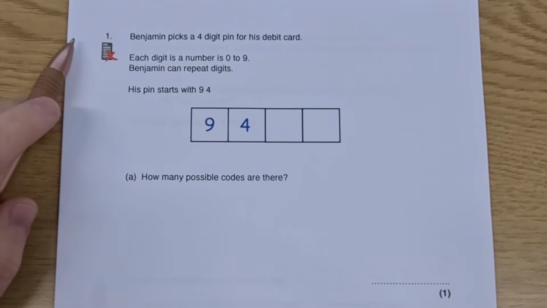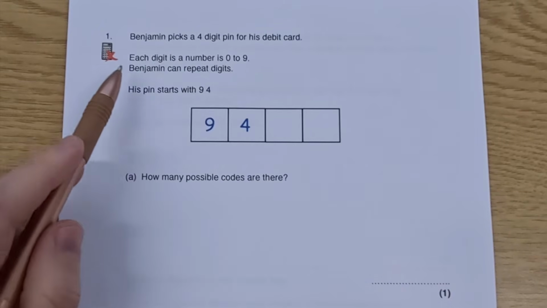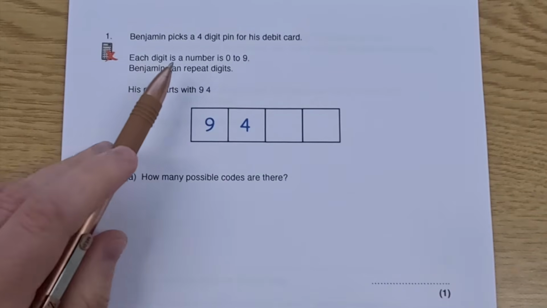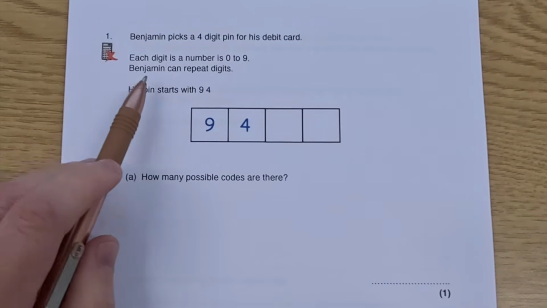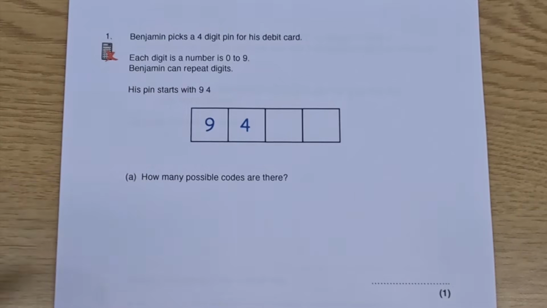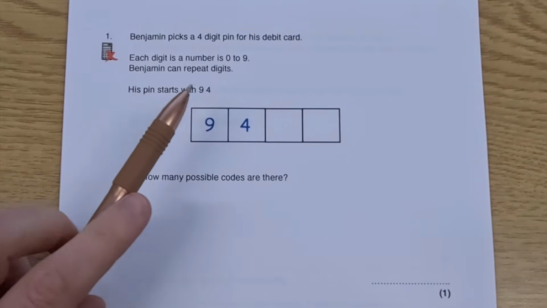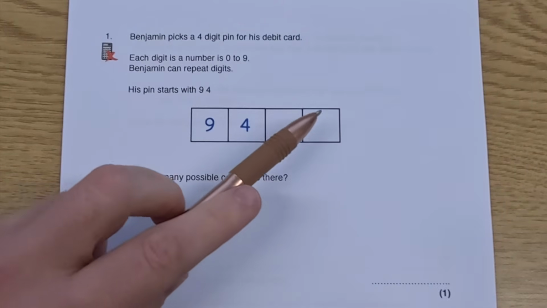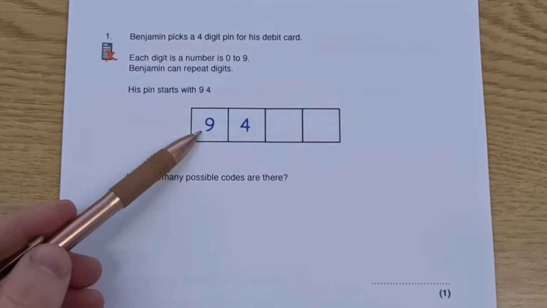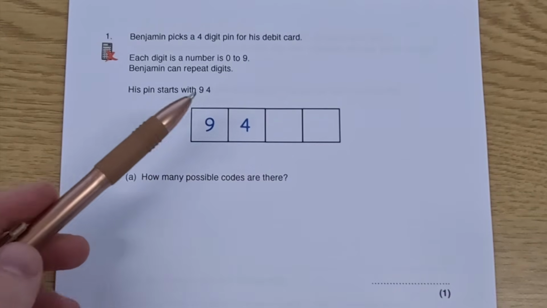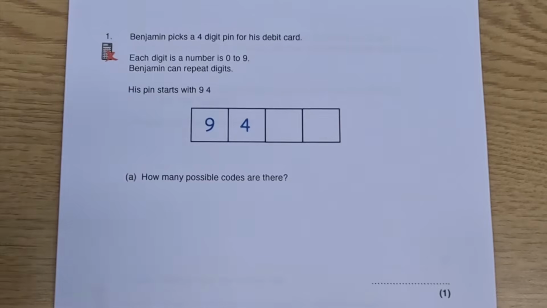Okay, let's look at our first question, question number 1. Benjamin picks a 4-digit PIN for his debit card, and each digit is a number from 0 to 9. Benjamin can repeat his digits, so for instance, he could choose the PIN 5511. His PIN starts with 94, and then there are 2 more digits, so for instance, it could be 9417 or 9488 or 9450.